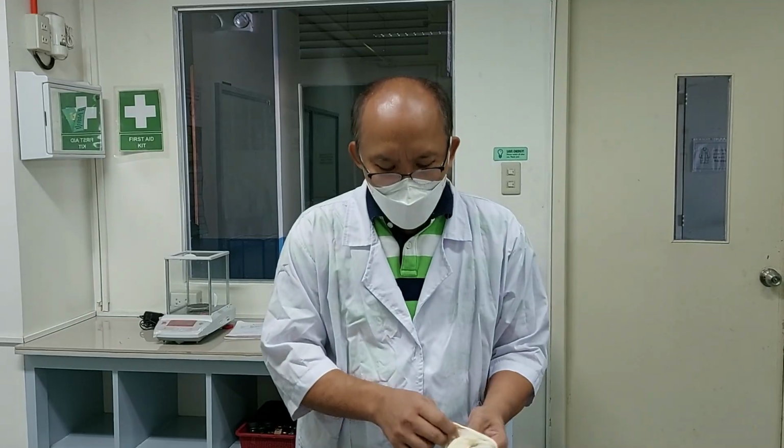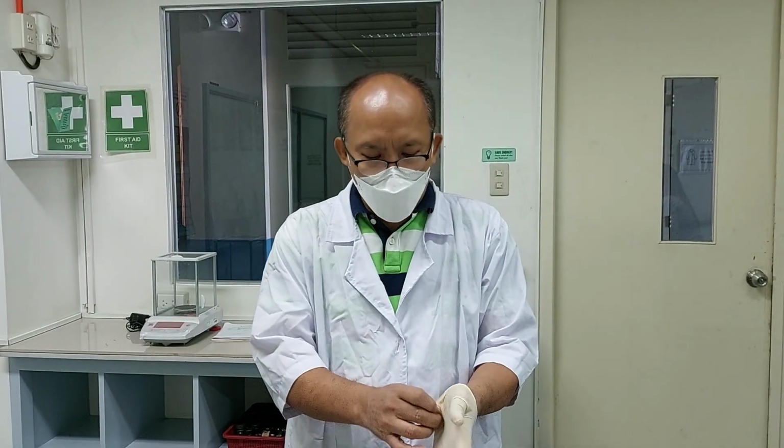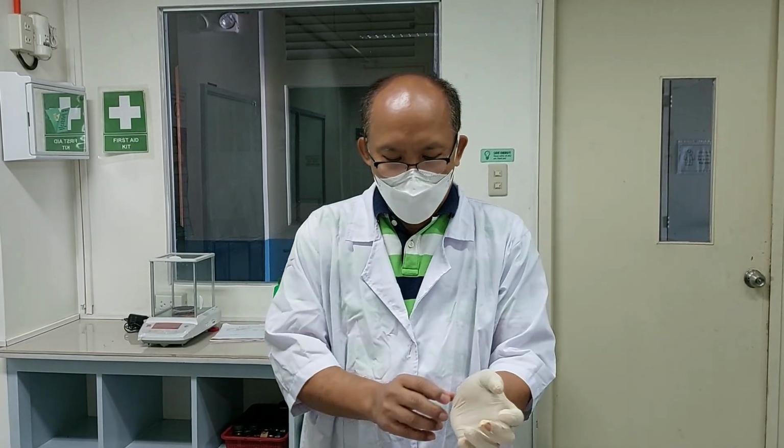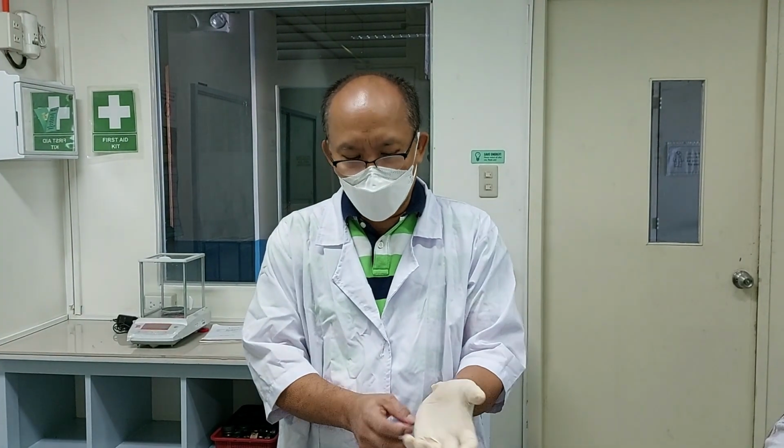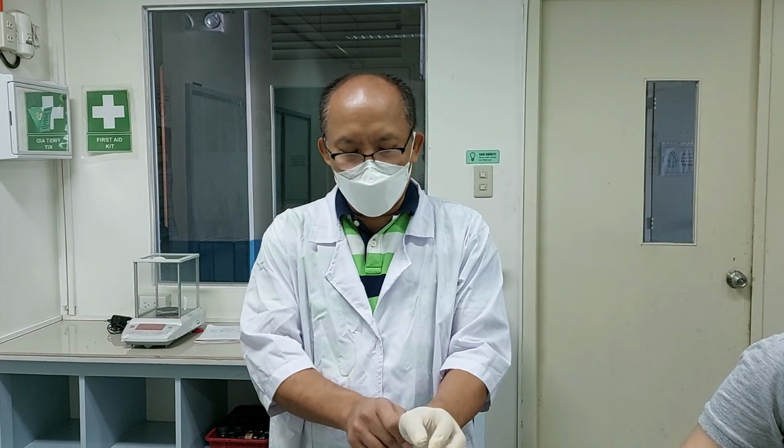Alkenes and alkynes undergo electrophilic addition reaction. And one type of electrophilic addition reaction is bromination reaction. Now bromine has an orange color, sometimes reddish brown.